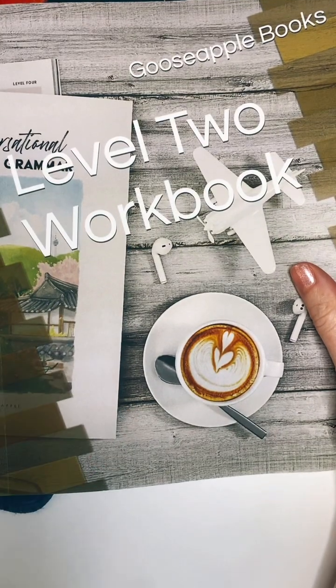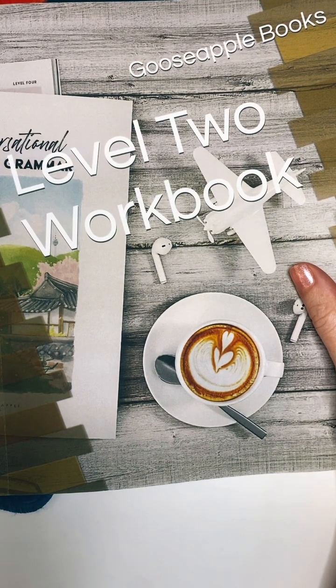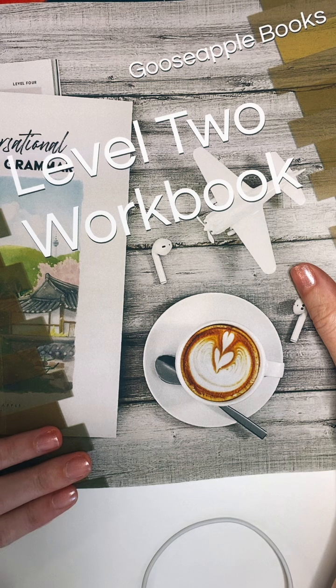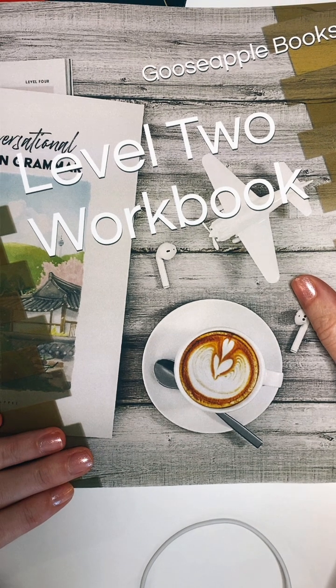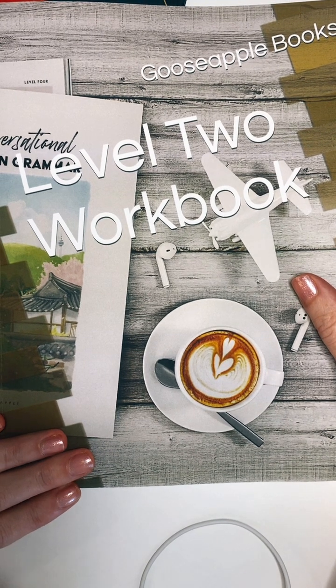What is this workbook called? This workbook is called the Level 2 Workbook. Is there a way to know which sheet verbs are irregular versus regular? It's purely memorization. Yes, purely memorization.